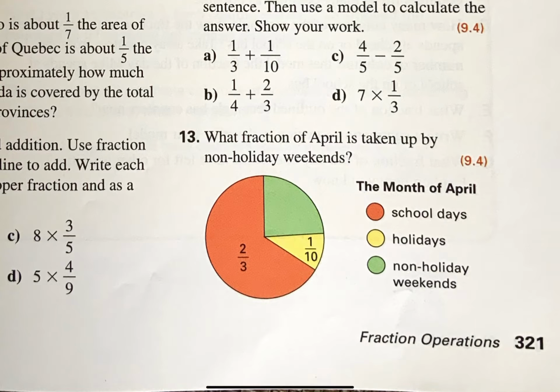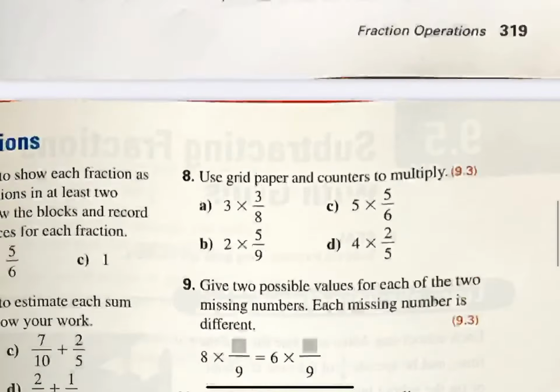Remember that this circle represents the month of April. 2/3 of it is school days, 1/10 of it is a holiday, and the green is non-holiday, and they're asking you to find that fraction. Watch out for addition and then subtraction. There are 2 steps involved here, and we'll take it up tomorrow. Okay, good luck in that.